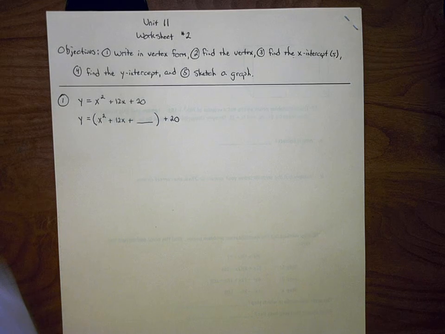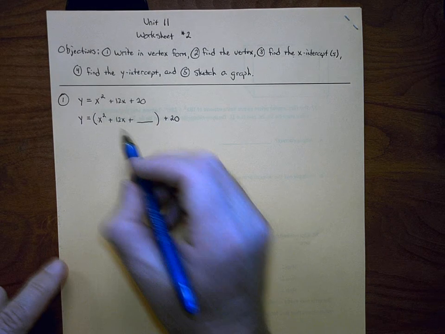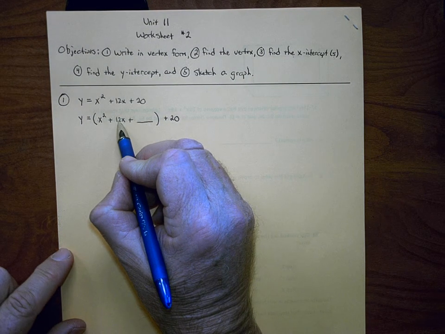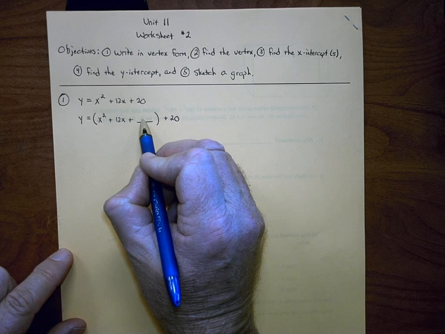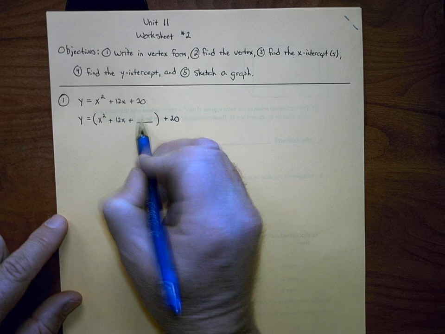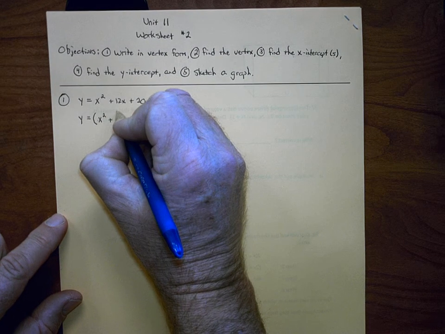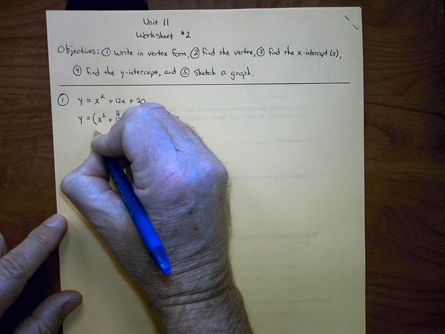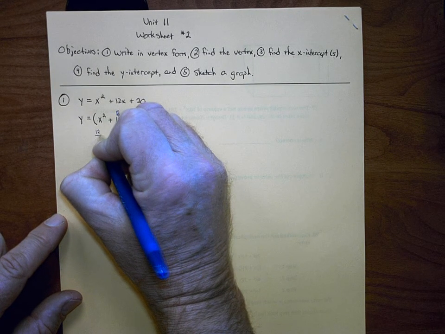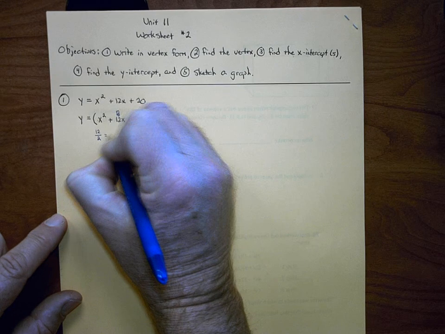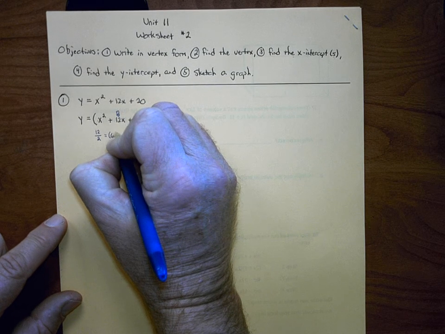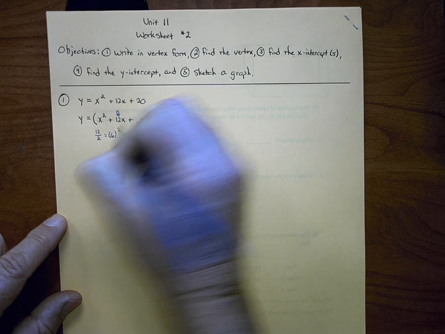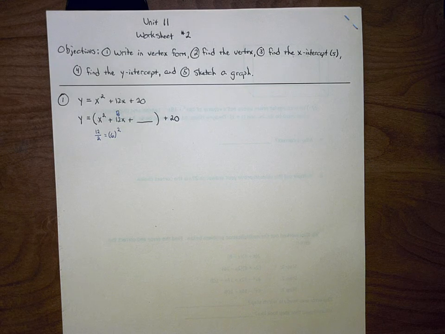And what we're going to do is use that method called complete the square, and we're going to fill in a new c. So how do we do that? Well, remember, you take the b value, which in this case is positive 12. Then you divide it by 2. That gives you a result of 6. And then whatever that result is, you raise that result to the second power, or you square it.